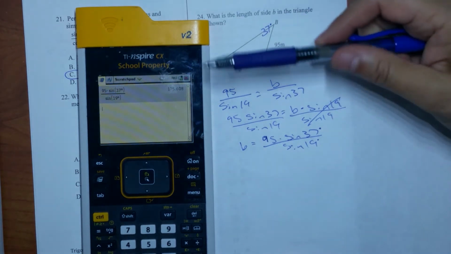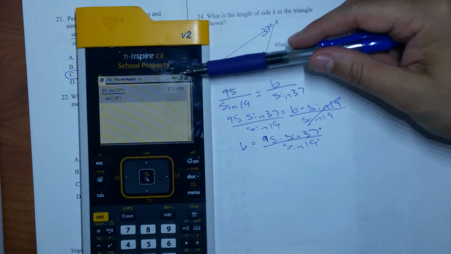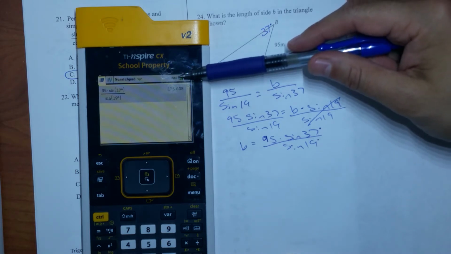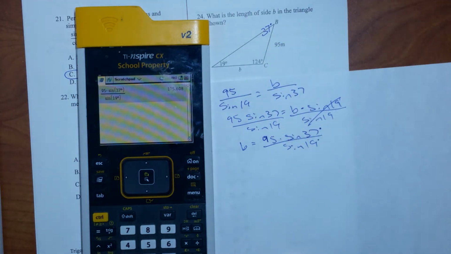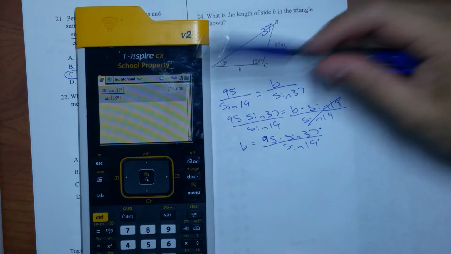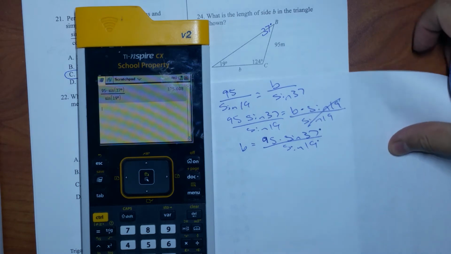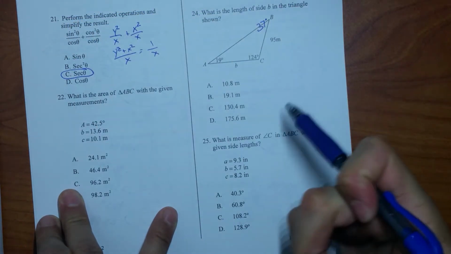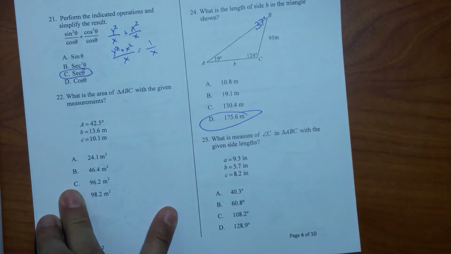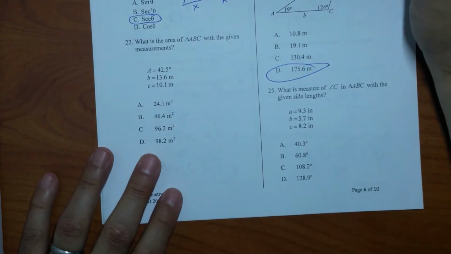Now, if you notice on my calculator here, it is in radian, isn't it? But why am I able to still get the right answer? I forced the degrees by putting a degree symbol, right? So you could do that, or just change your settings. So please make sure going back and forth that it's in the right mode. So 175.6, so my answer is D. Make sense?